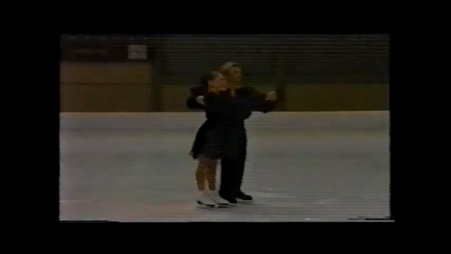Open or foxtrot position. For open or foxtrot position, the hand and arm positions are similar to those of the closed or waltz position. The partners simply turn slightly away from each other so that they both skate in the same direction.